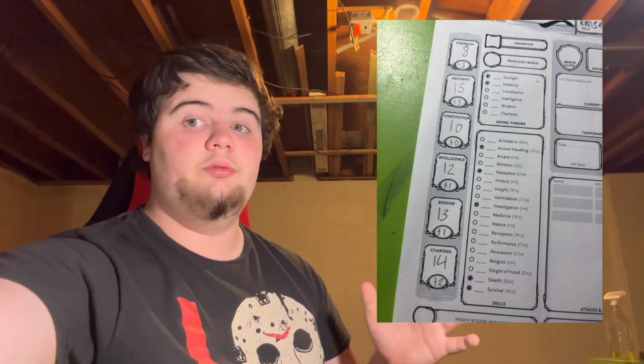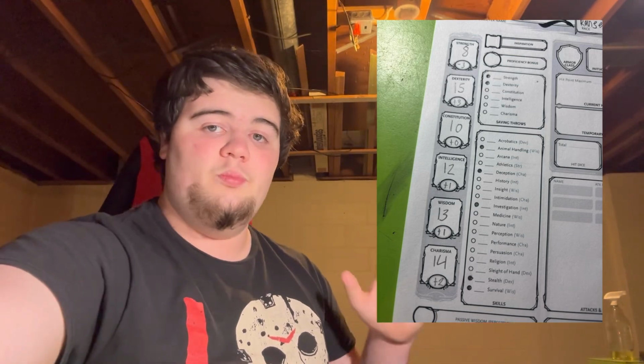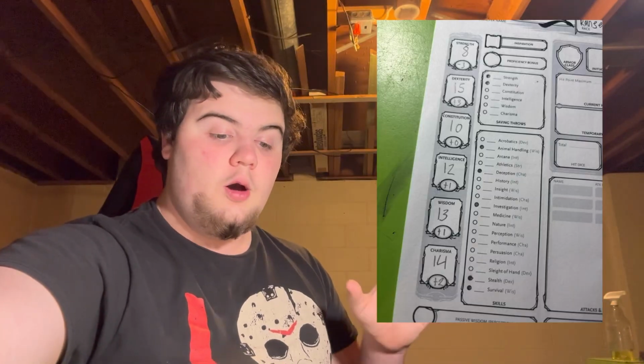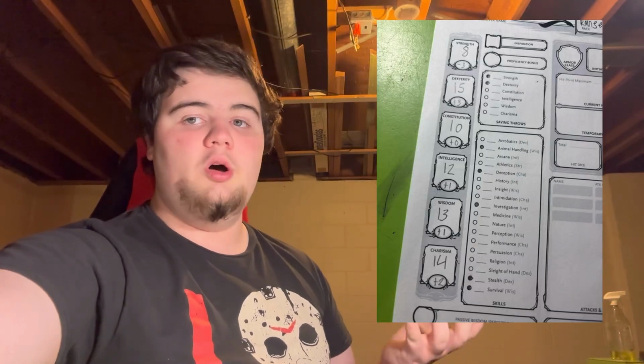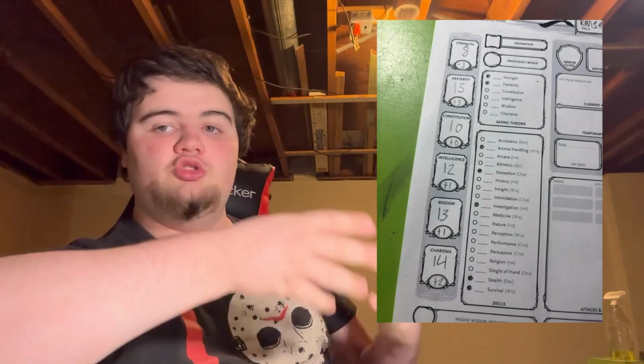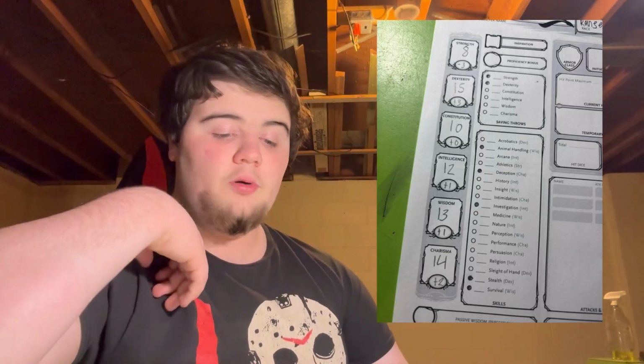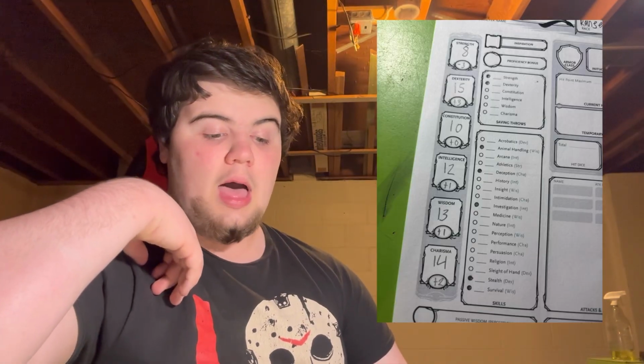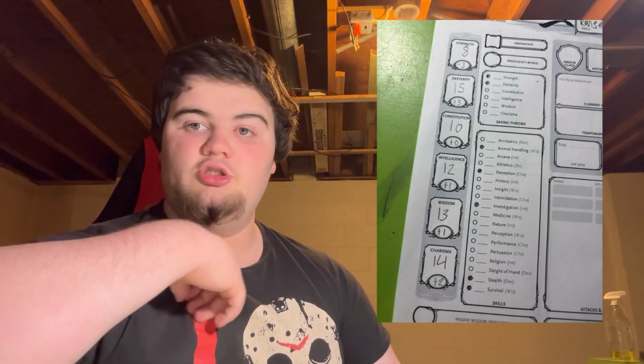Alright, now the last 3 stats. Some of y'all might have already seen these and freaked out and said, oh, those are just all wrong. We put the 12 and the +1 into intelligence, that way we can be an arcane trickster later on. And now, these last 2 might confuse a lot of y'all. I put 13 into wisdom, and I did 14 into charisma.